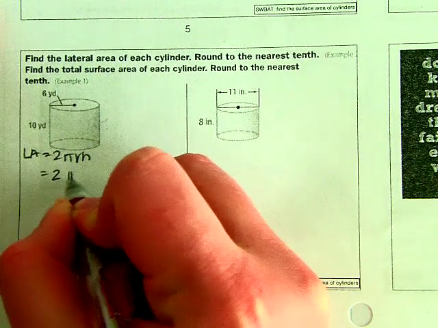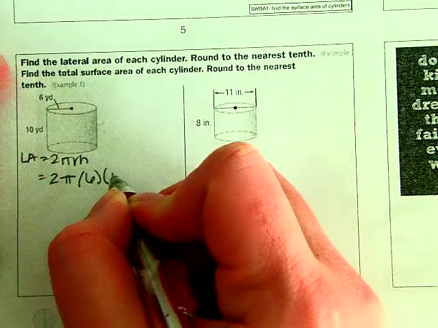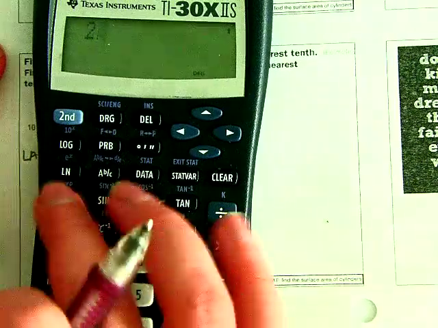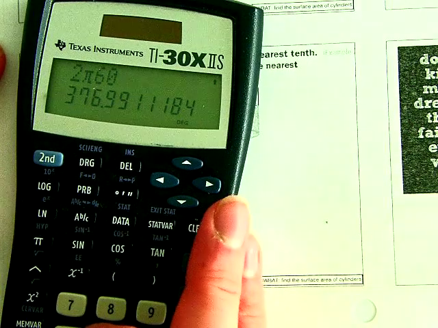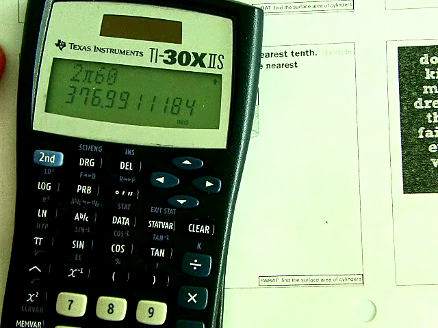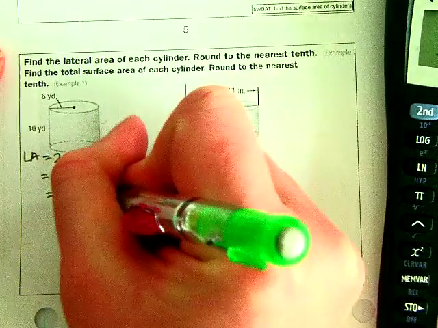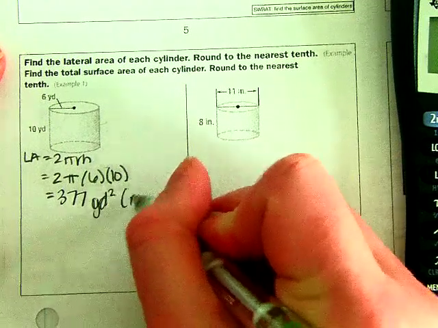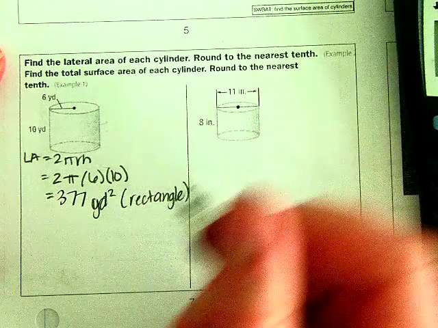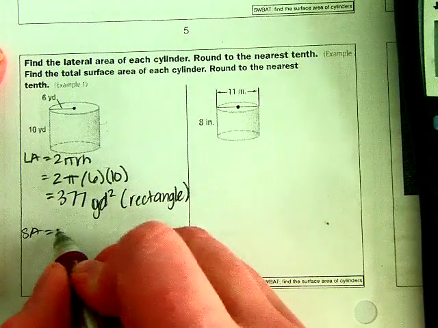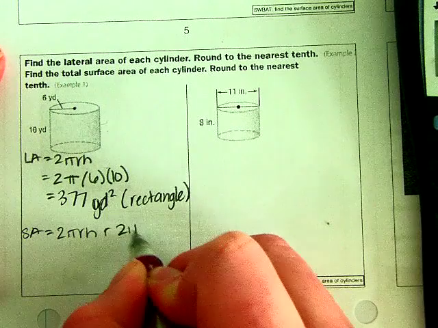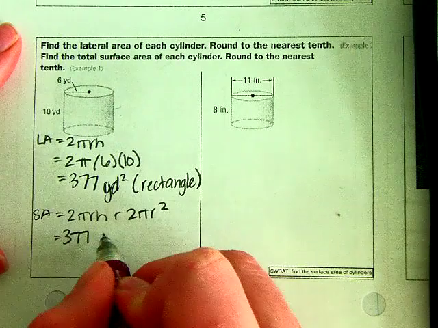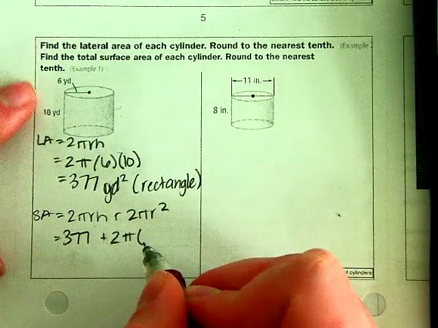Okay, so find the lateral area. Well, that's 2 pi rh. So that's 2 pi, the radius is 6, the height of the circle is 10, and that's 376.99, rounds up, 377. So just the lateral area, or just the rectangle, 377 yards squared, is the lateral area. Well, the surface area is equal to 2 pi rh plus the two bases, 2 pi r squared.